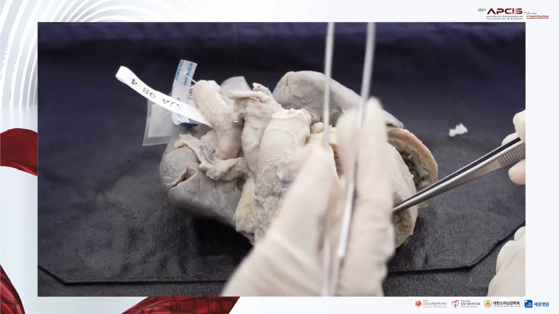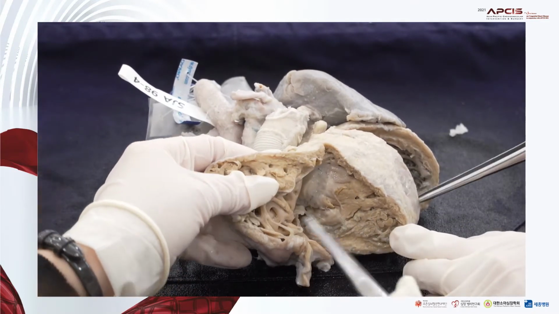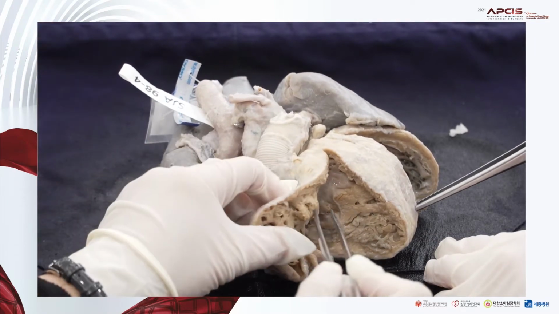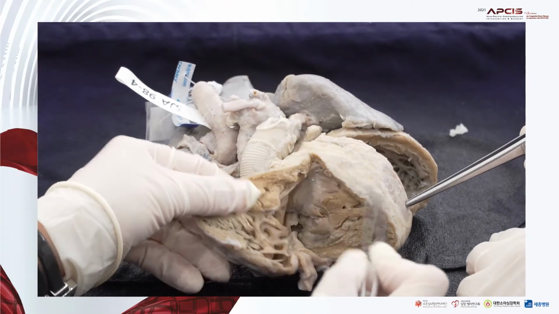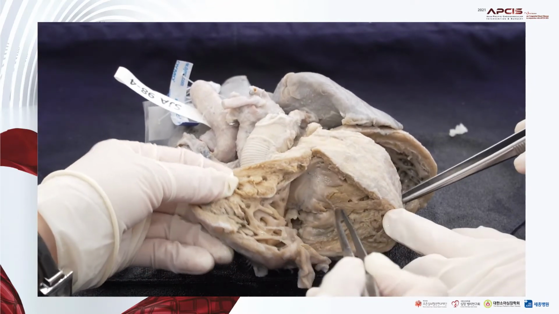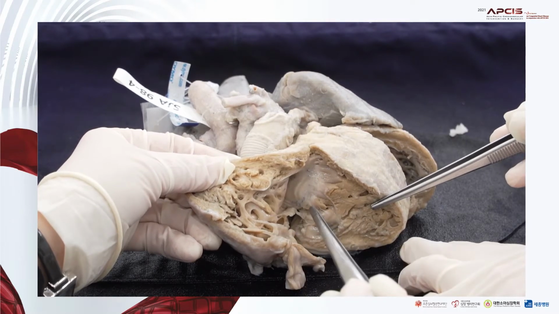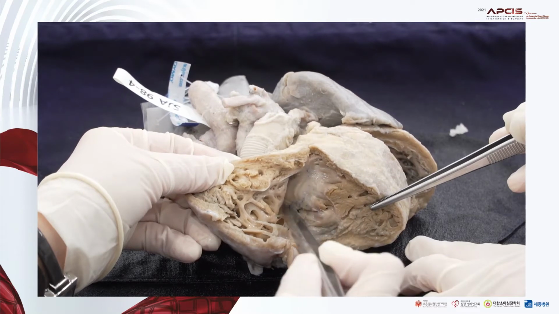Well, the name is described differently, but I think physiologically it's the same situation. This one was associated with pulmonary atresia, but this is a variation of DORV with subaortic VSD.